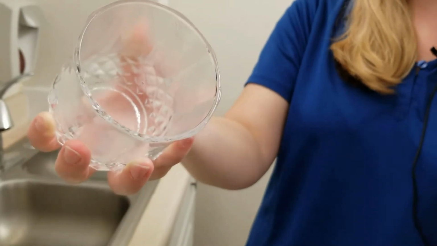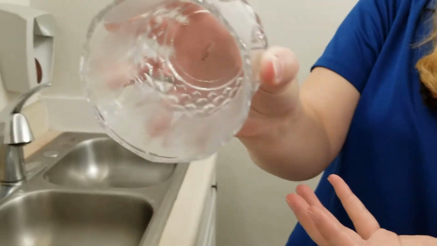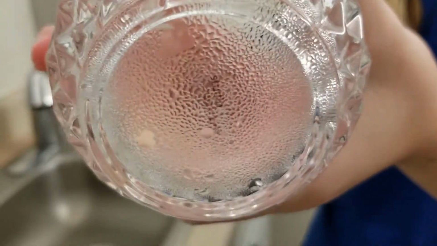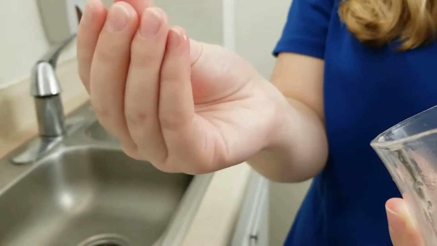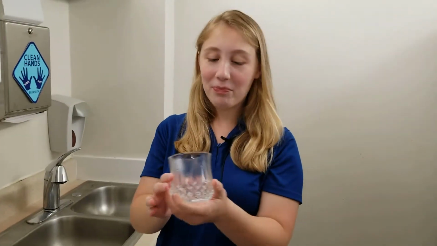The gas, the water vapor from inside, turned back into its liquid form. And you can see it upside down here too. And now you can even put your finger in there and it comes out wet. That's because, once again, it turned back into liquid water.